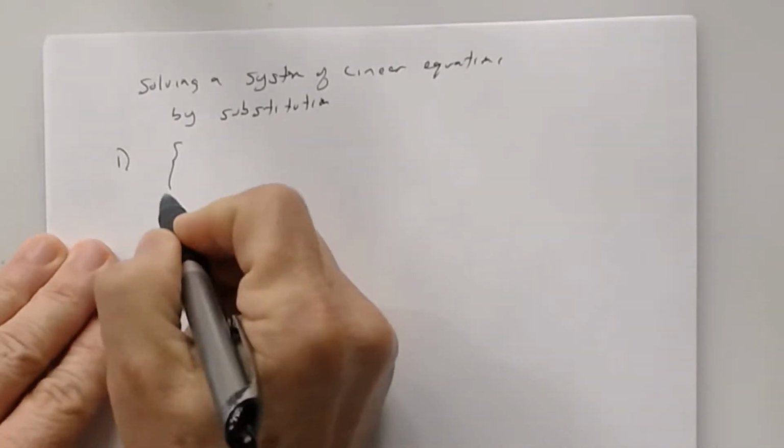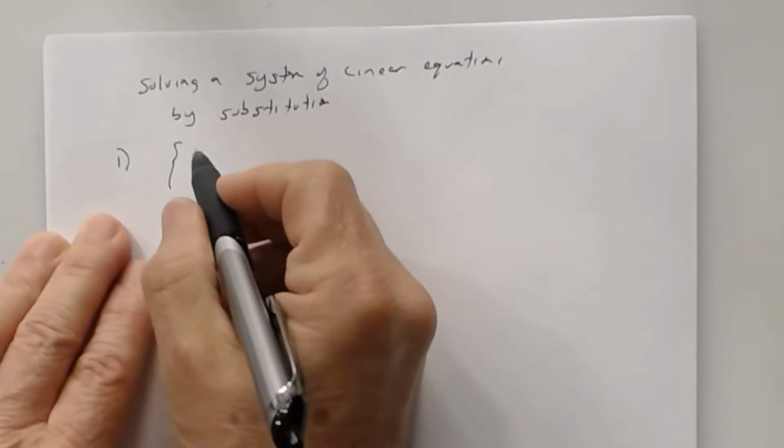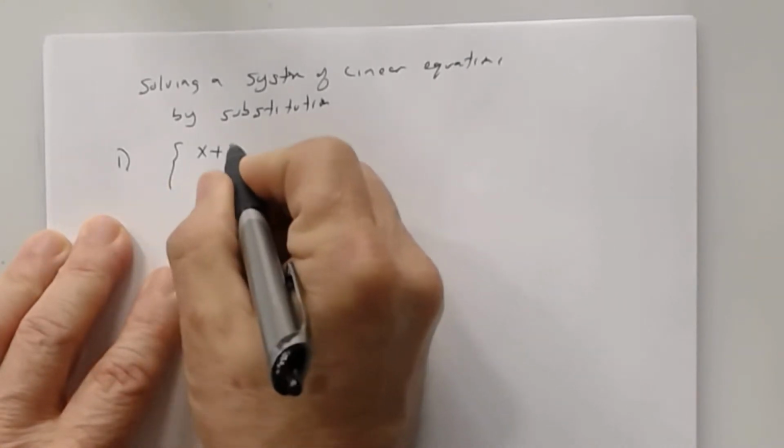All right, so we're going to solve this system of linear equations by substitution. Now remember, when we solve a system, and we're looking at this system right here, x plus 3y equals 11.